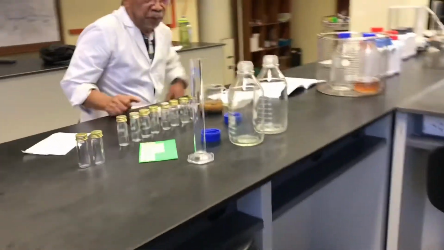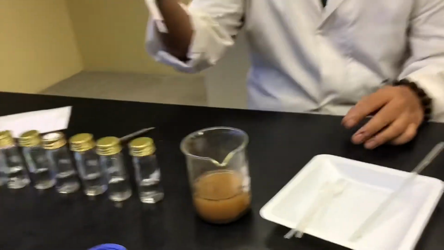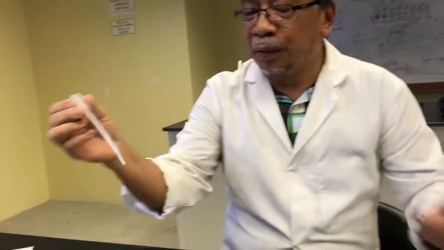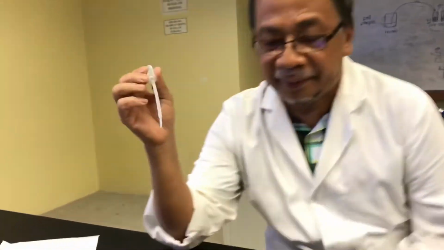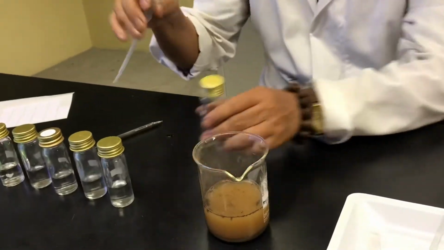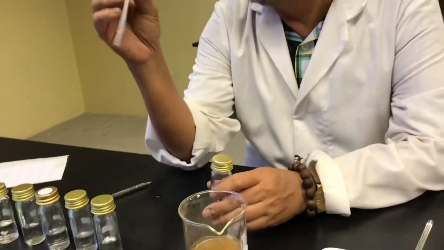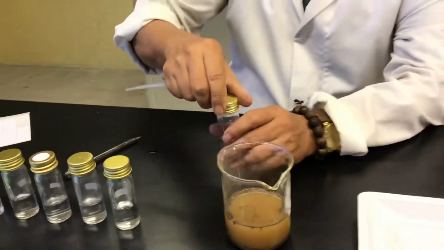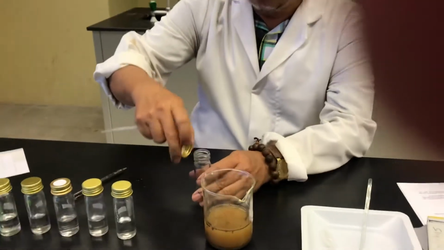Usually we do this with a micropipette, the sterile micropipette with all the tips. But today I just show you with the tip dropper. Let's say it's sterile, then you must be in what we call the safety chamber.